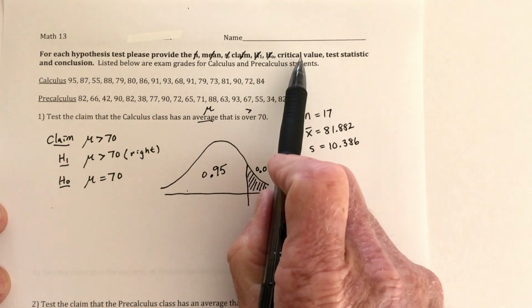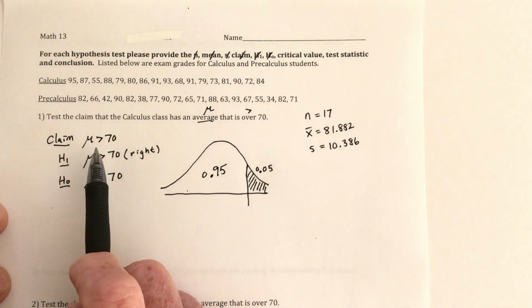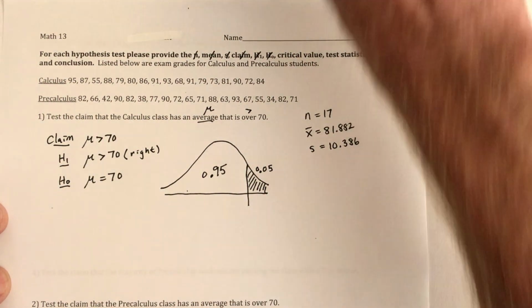Now for the critical value. So when you have a claim about a mean, that's the t-distribution. So I need to get table A3.